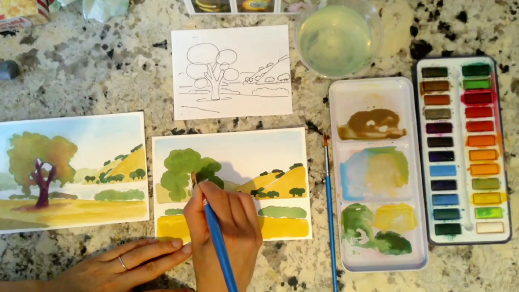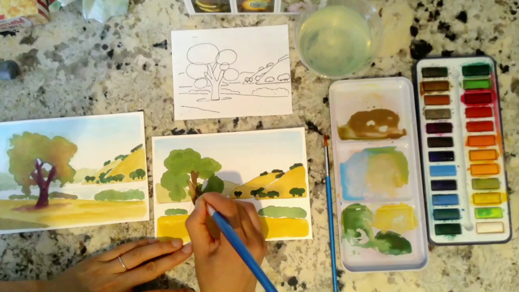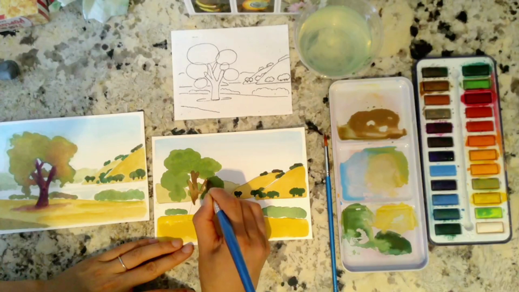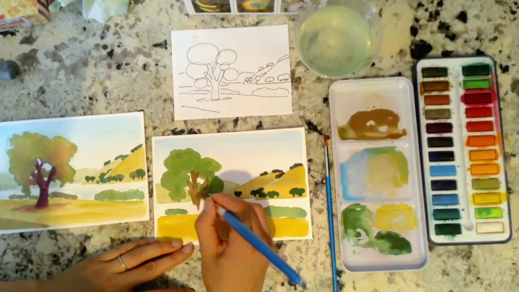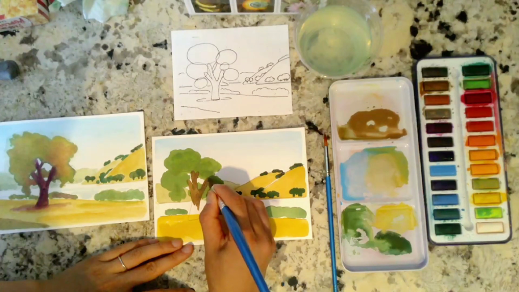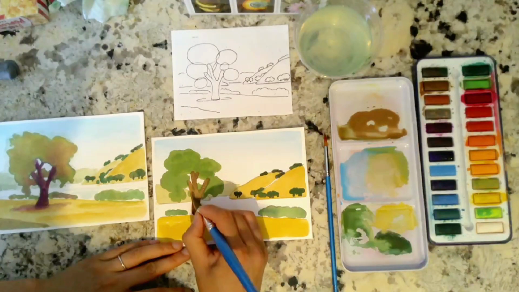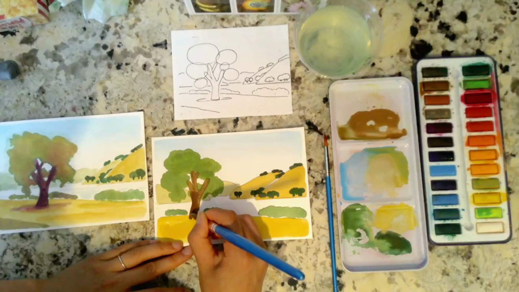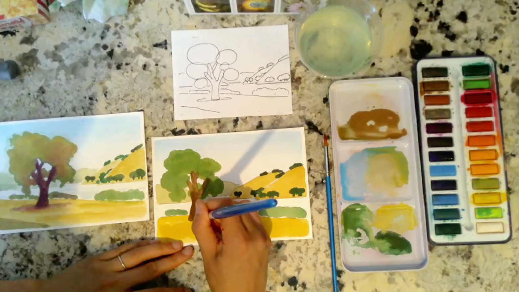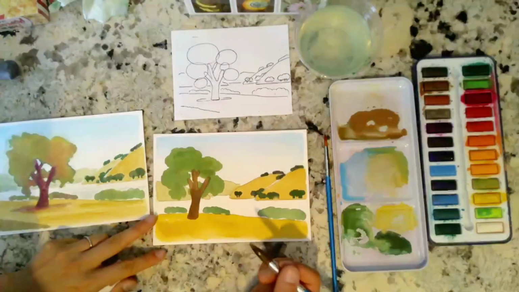If not, you can mix a darker color. There we go.